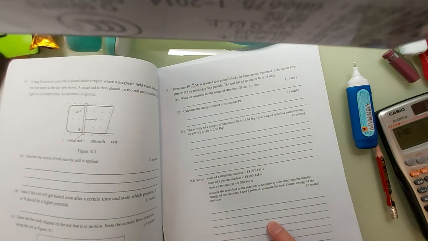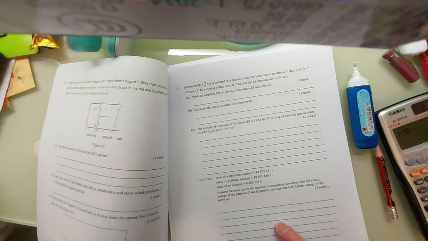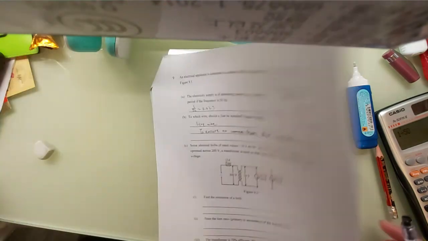Oh, there's a question 11. Are you kidding me? Oh my god. Okay, you know what? I'm just gonna stop here, and I need to go to bed. So yeah.